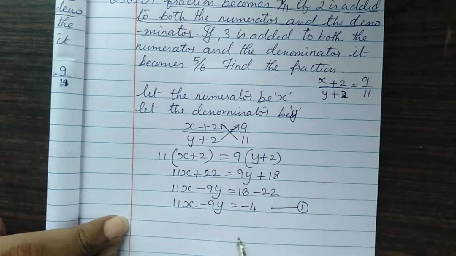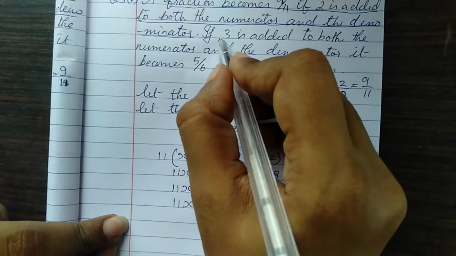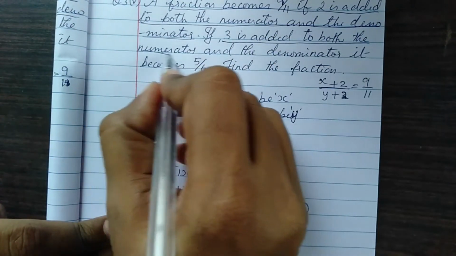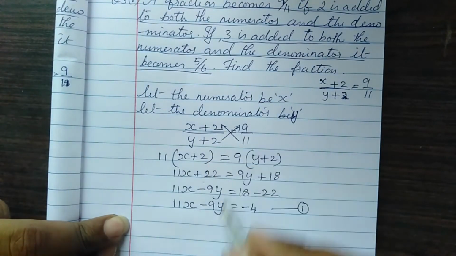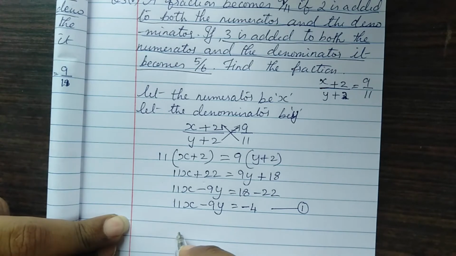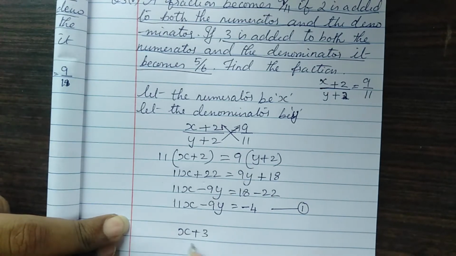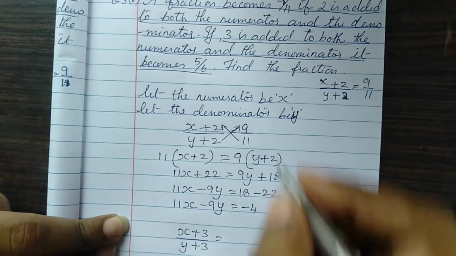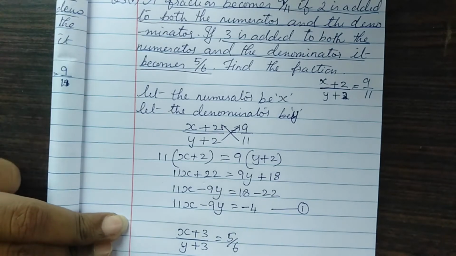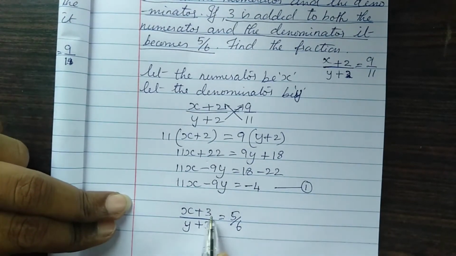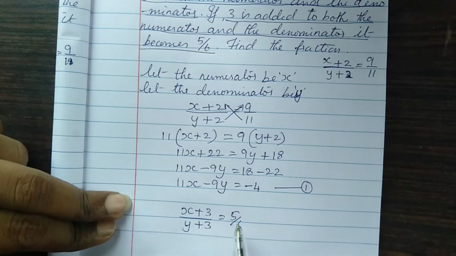In the same way, let's do the second one. If 3 is added to both the numerator and the denominator, it becomes 5 by 6. So in the same way as here, the numerator is x plus 3 and the denominator is y plus 3 is equal to 5 by 6. 3 is added to both the numerator and the denominator, the answer is 5 by 6.